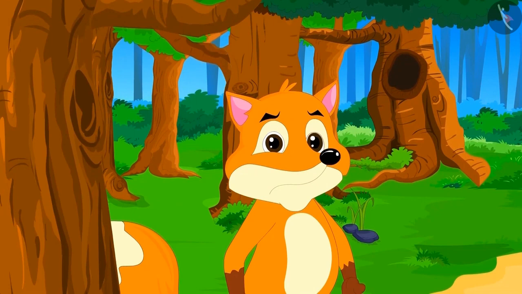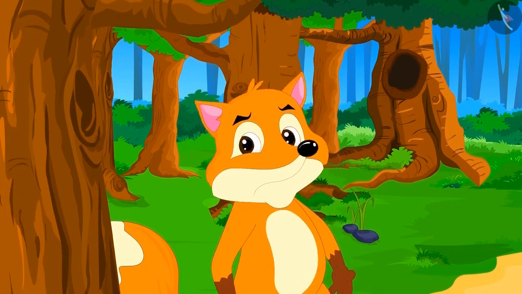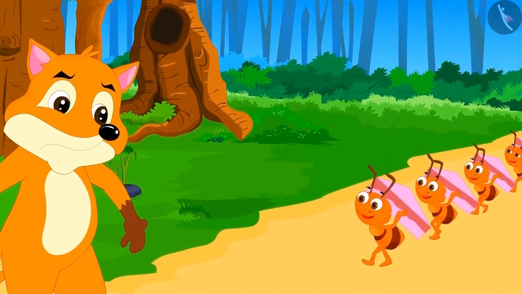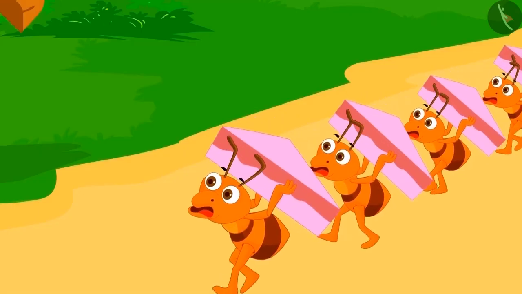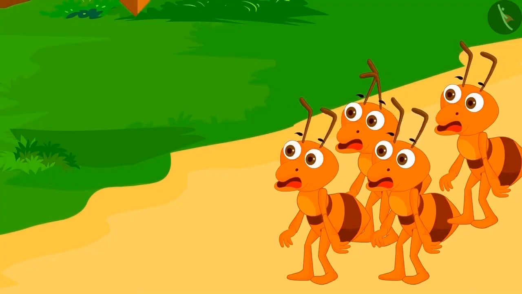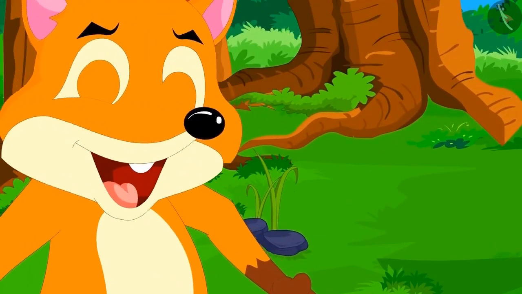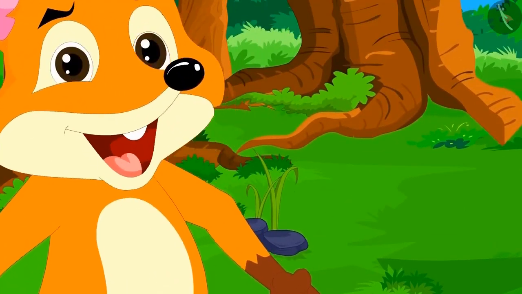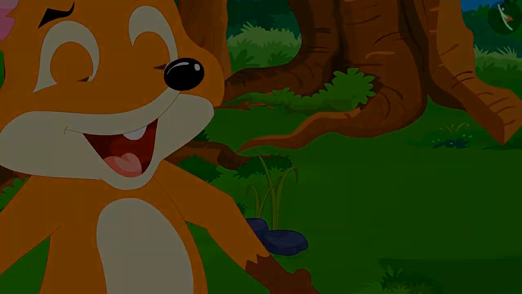They started torturing all the animals, especially the tiny ants. The ants were irritated by the terror of the wolf, and one day they warned the wolves to stay away. The wolf started laughing at them.